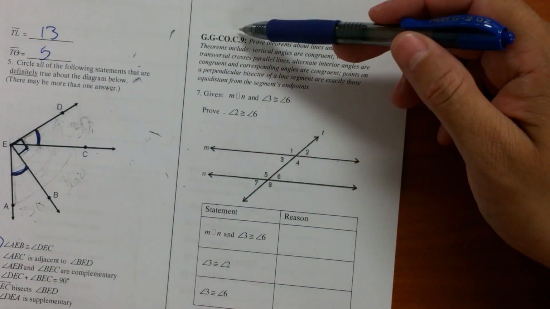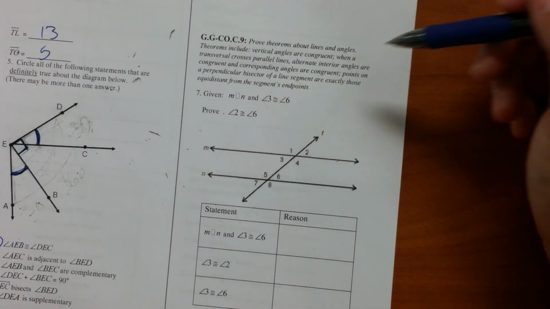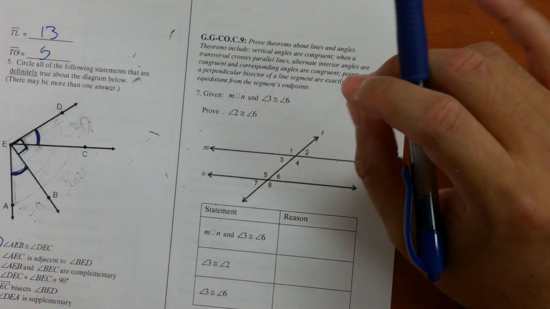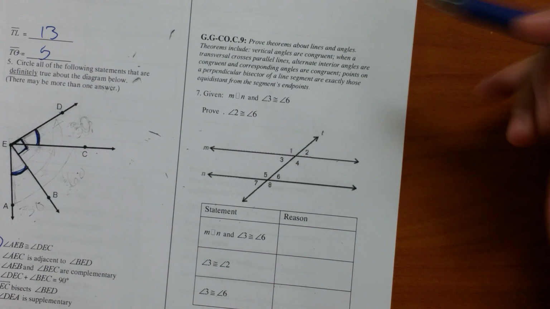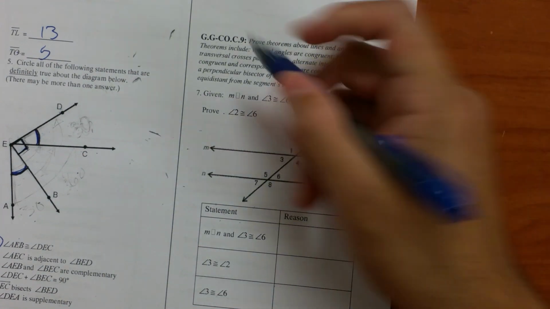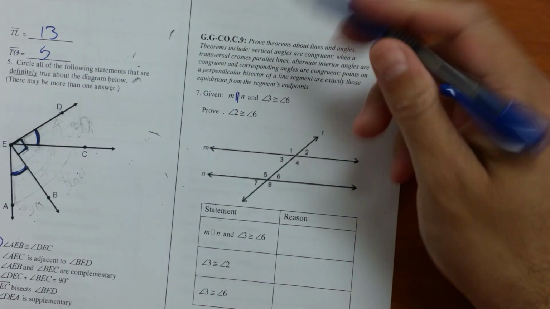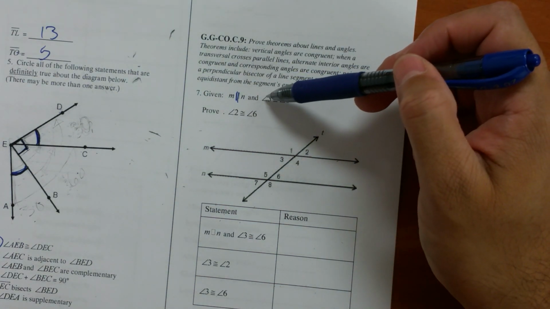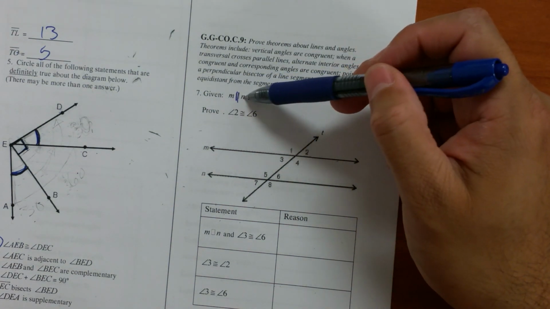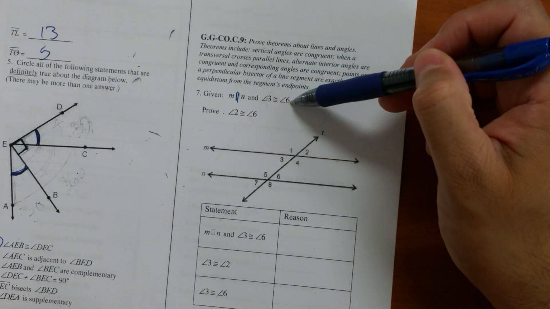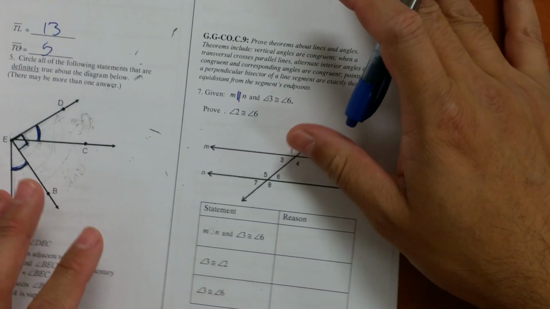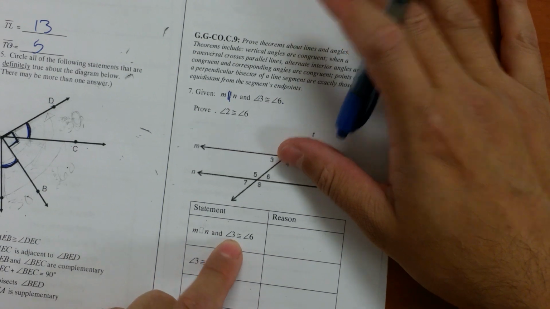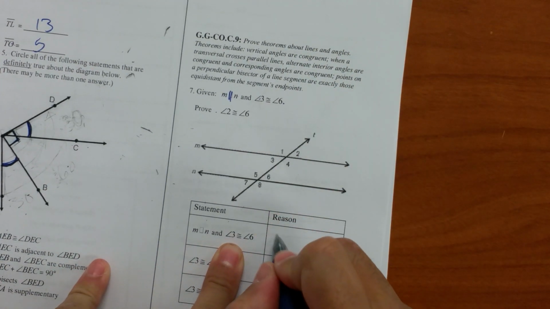So starting our GCO9. GCO9 goes along with the parallel lines cut by transversal. Now this should be a symbol for parallel. Kind of had that issue with the one I was printing off. All right, so M is parallel to N and 3 is congruent to 6. Whenever I'm doing a 2-column proof, I should always start off with my given. So that's given to me.